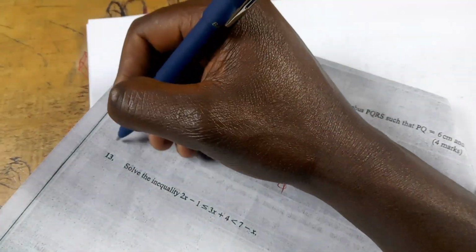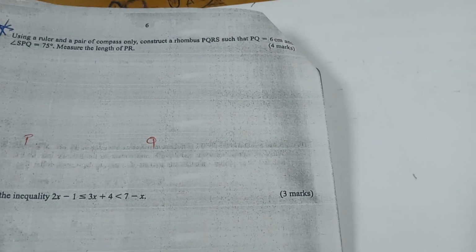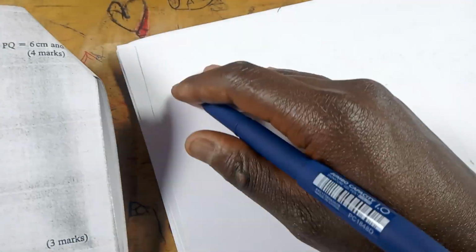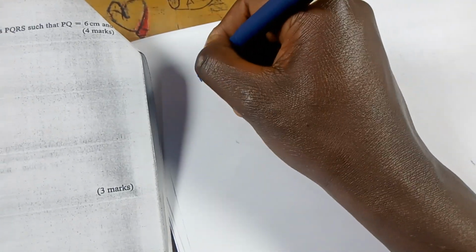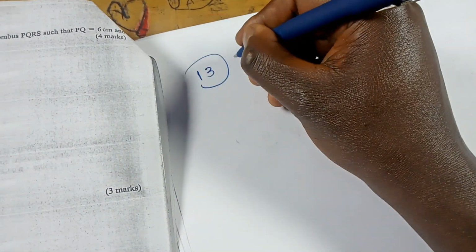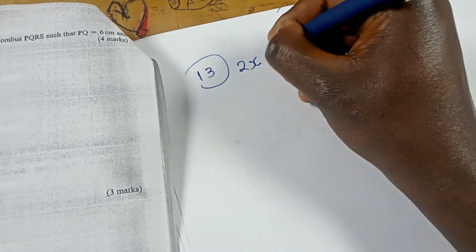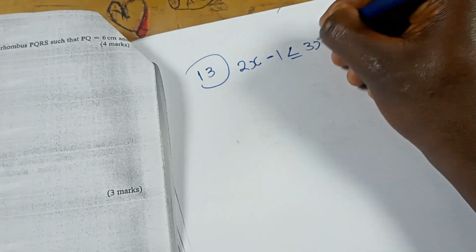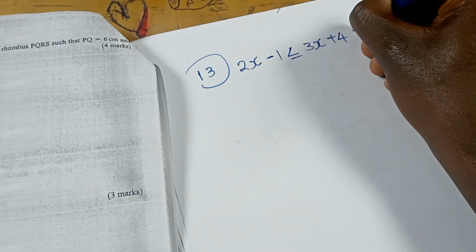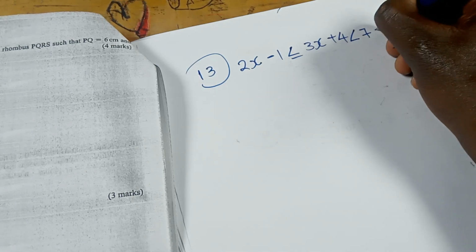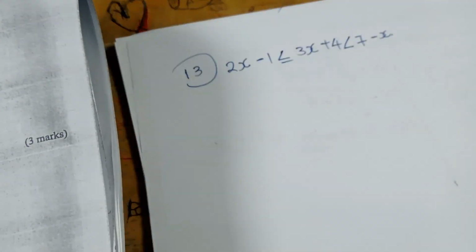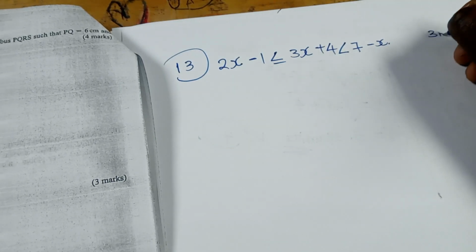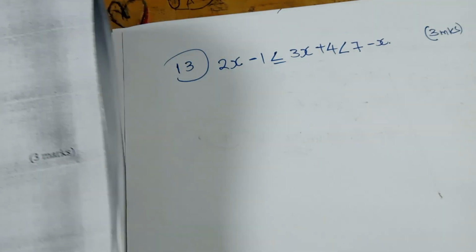So let's embark on number 13. Number 13 reads: solve the inequality. And the inequality that we are supposed to solve in number 13 is 2x minus 1 is less than or equal to 3x plus 4 is less than or equal to 7 minus x. By doing that question, you will have 3 marks.